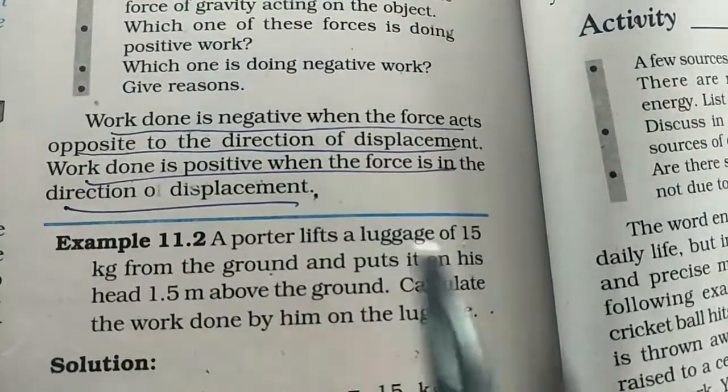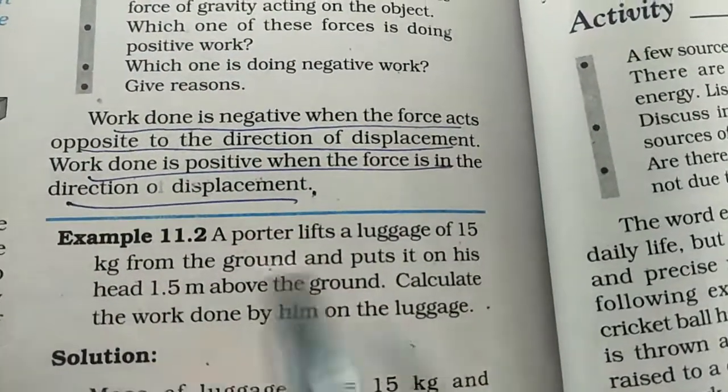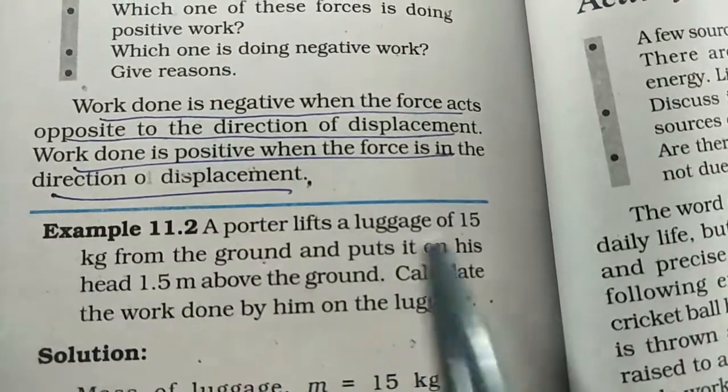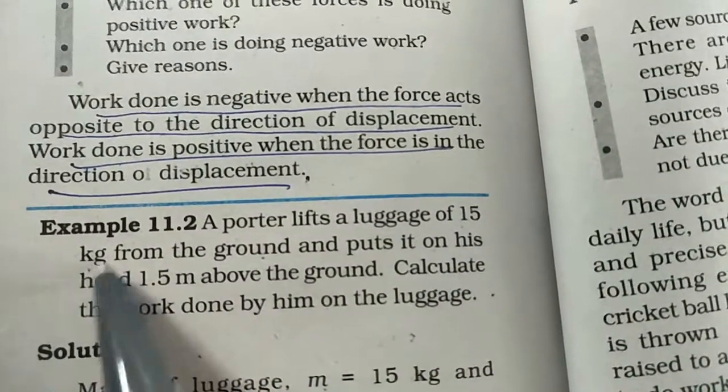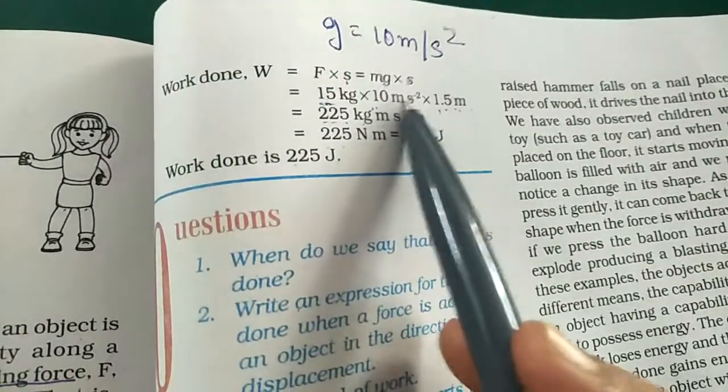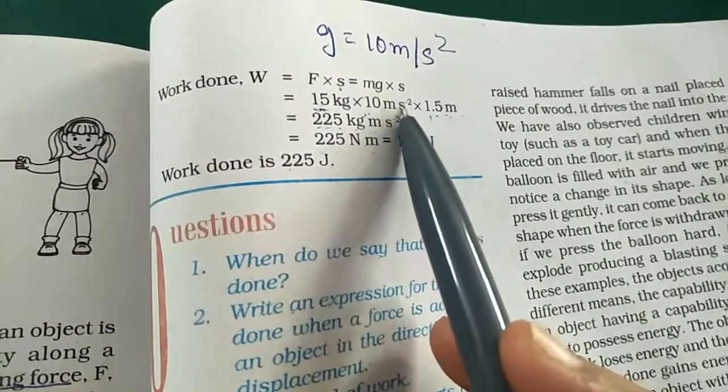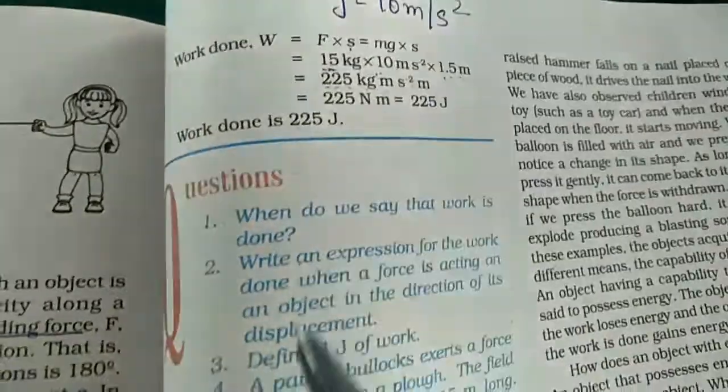In this question, force is not directly given to us, mass is given to us. So whenever such questions come, when only mass is given, you have to take g as 10 meter per second square, that is gravitational acceleration. Okay, thank you.